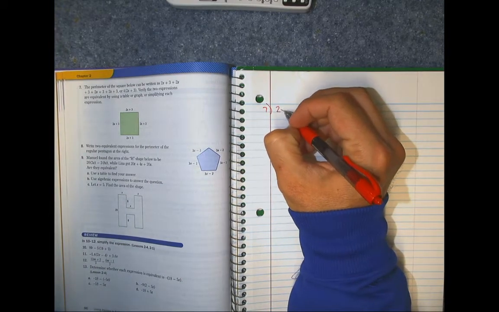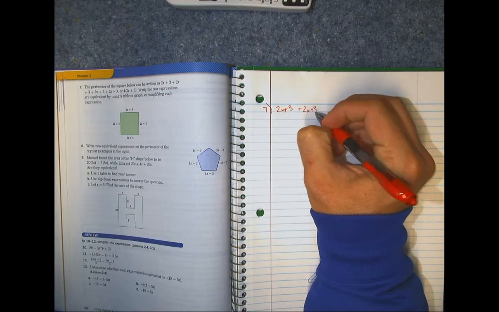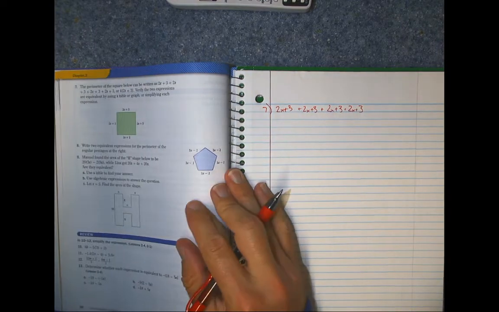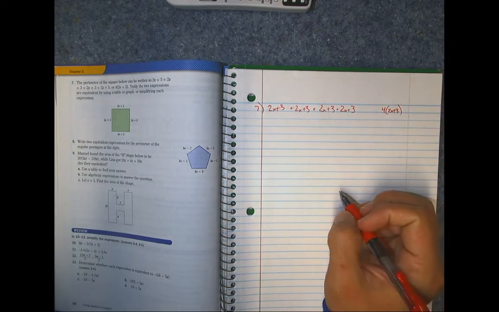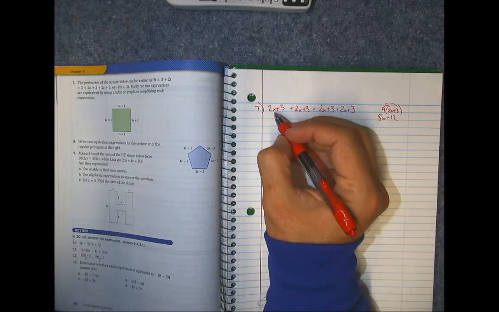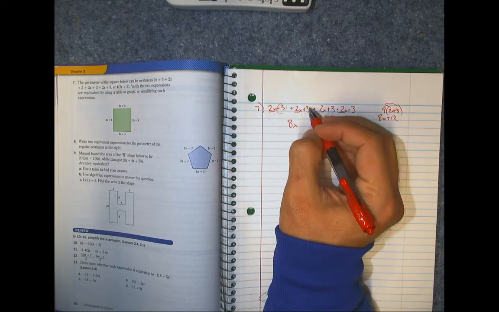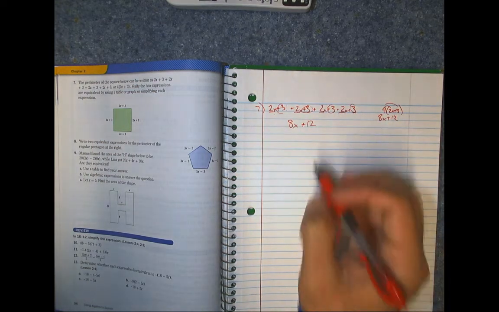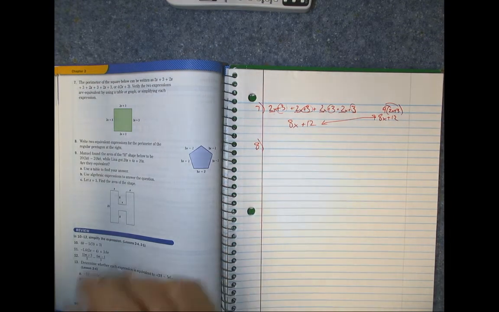So our first one is 2x plus 3 added up 4 times. 2x plus 3, 2x plus 3, and 2x plus 3. And the other way to do this is to just multiply one of those sides by 4. So 4 times 2x plus 3. We're going to prove that these are equivalent. So first, let's just simplify this one. That's 8x plus 12. And right here, 2x, 2x, 2x, 2x, 2, 4, 6, 8x, 3, 3, 3, 3, 6, 9, 12. Okay, and we've proven that they are equivalent by simplifying. Number 8.